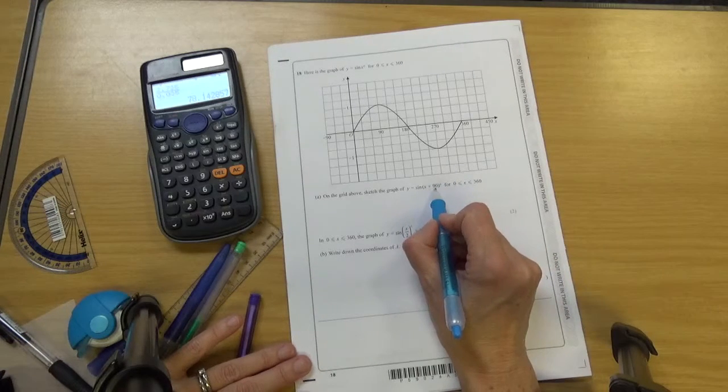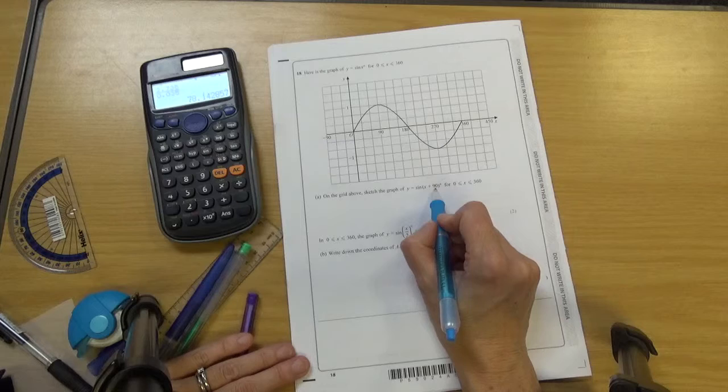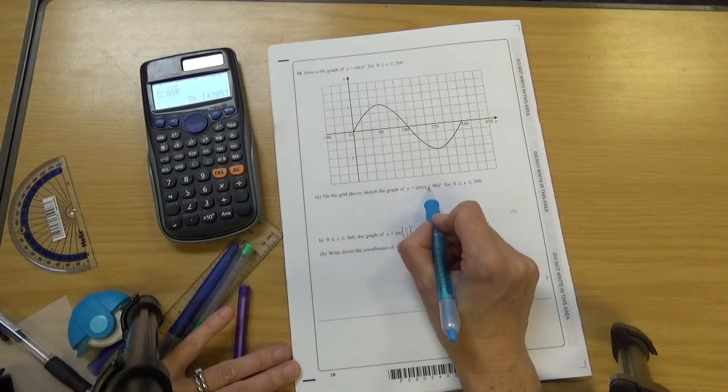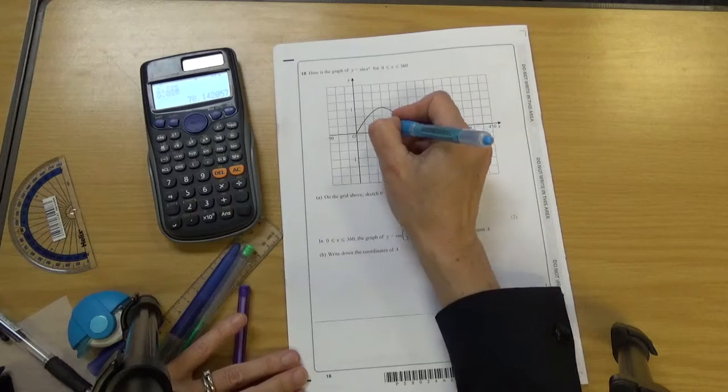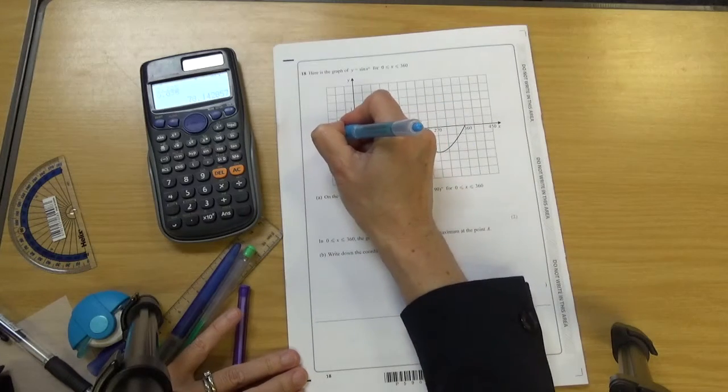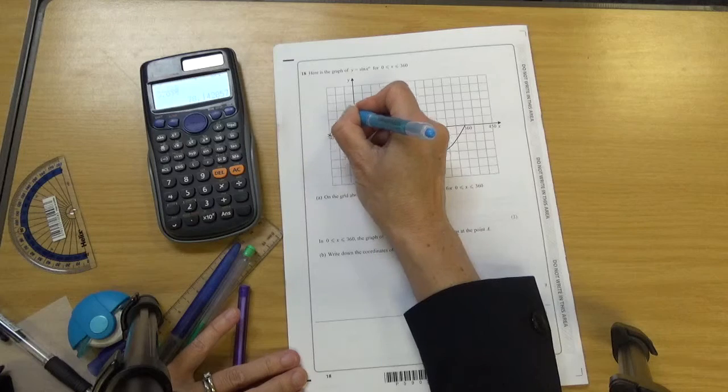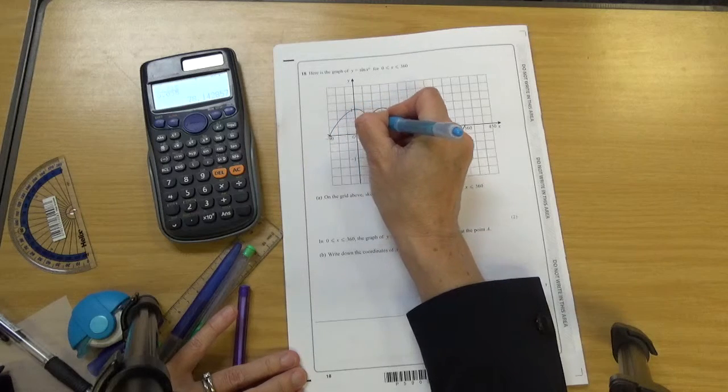The changes happening inside the brackets are going to affect the x coordinates, and it's going to do the opposite. So instead of adding 90, we're going to take 90. So the whole thing is going to move by 90 degrees to the left.